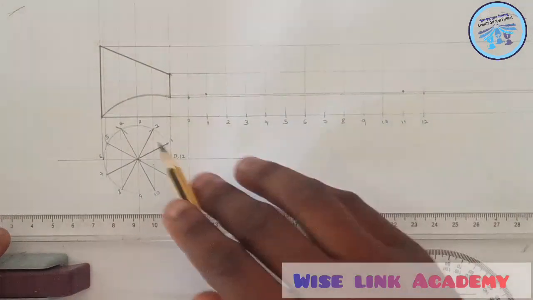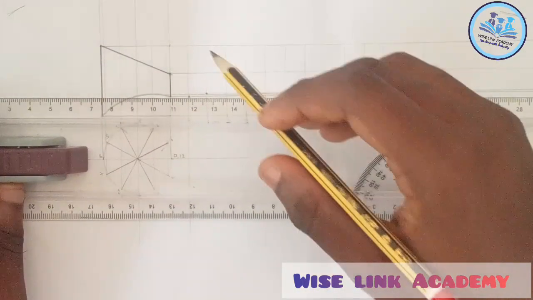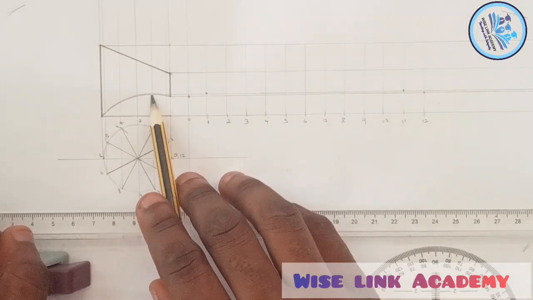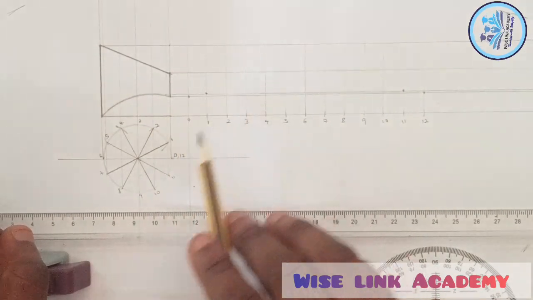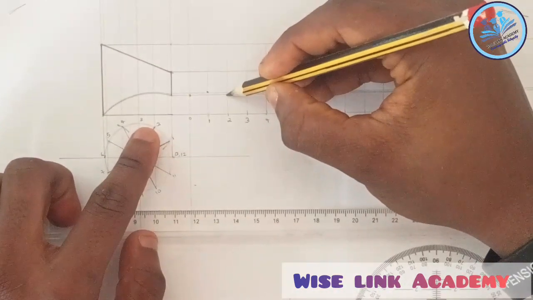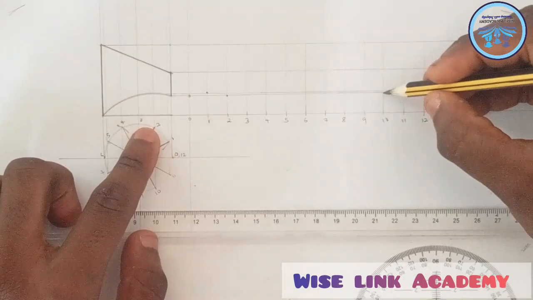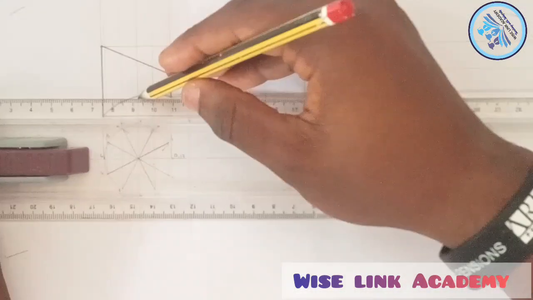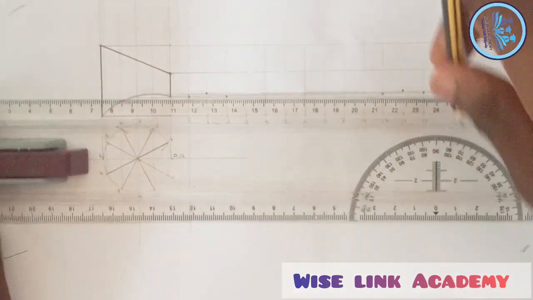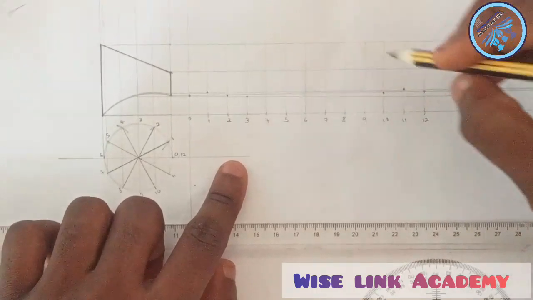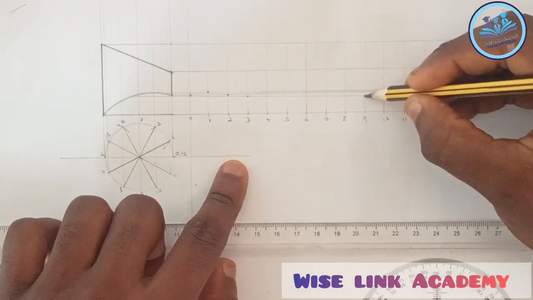Next up, we're having 2 and 10. 2 and 10 fall on the same line with 0 and 12. So just come back to 2. You're taking 2 at this point here. You're taking 10 at this point here, right? So come to 3 and 9. Take 3 at this point and 9 at this point.